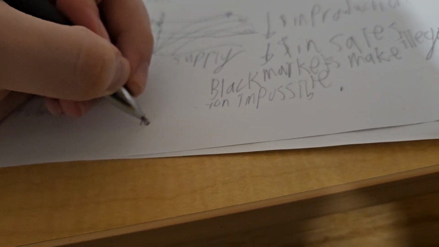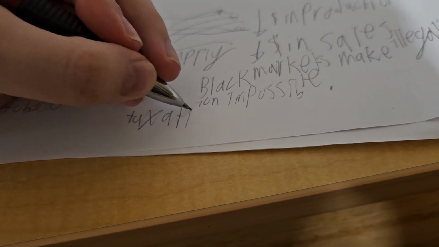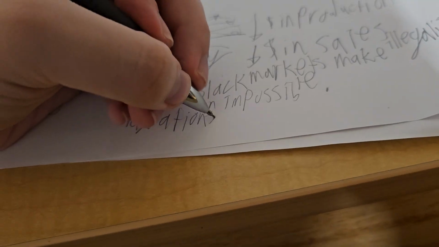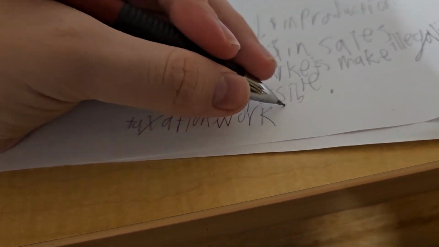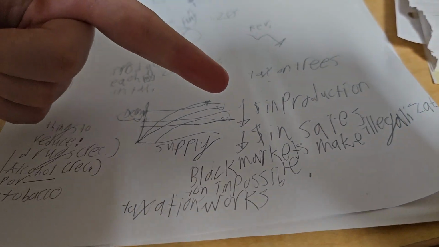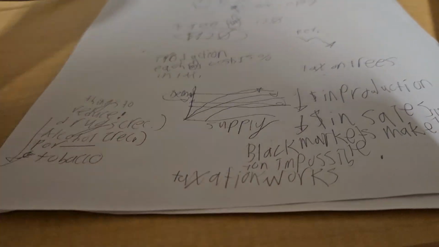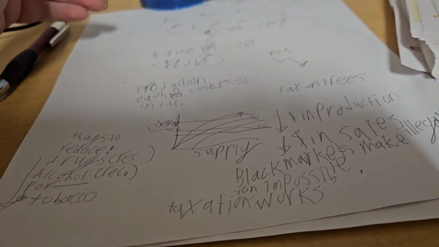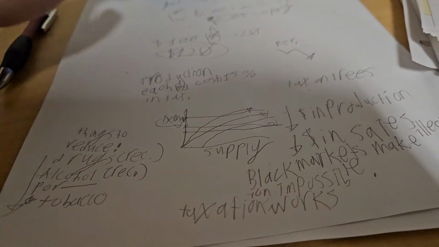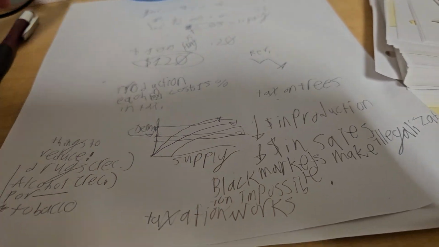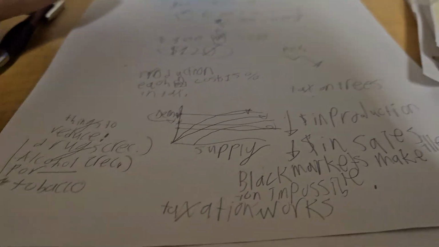However, taxation works for a few reasons. One, and this is the obvious, it's easier to prove. It's one thing to prove that someone has a substance. It's another to prove that their business records had them paying the fee for selling that substance.